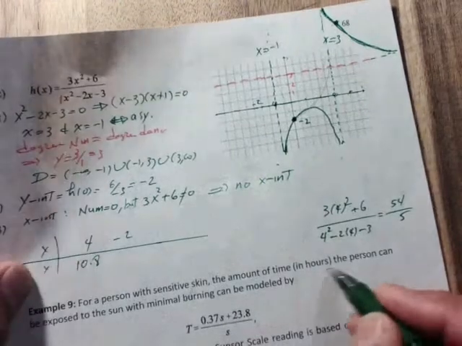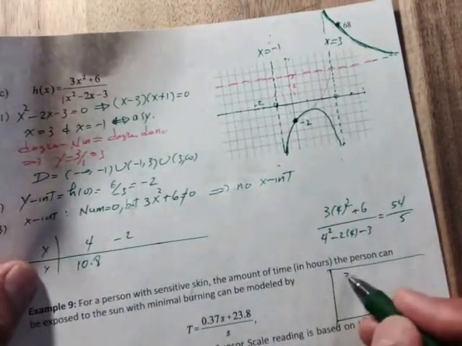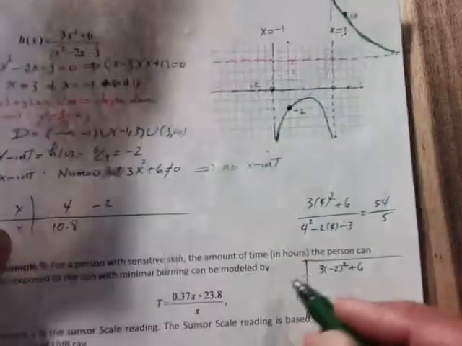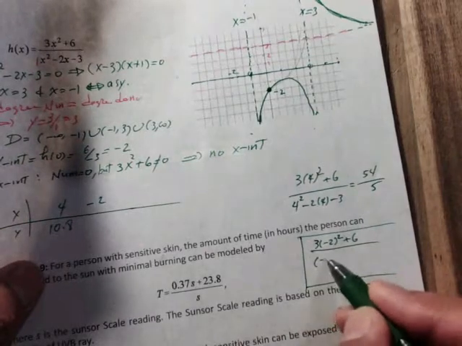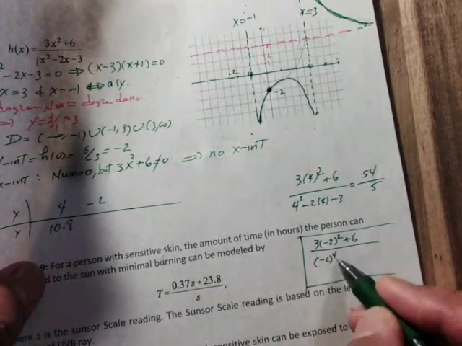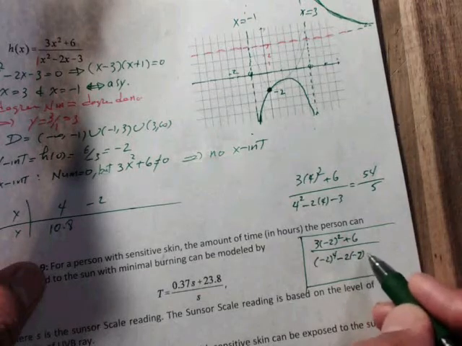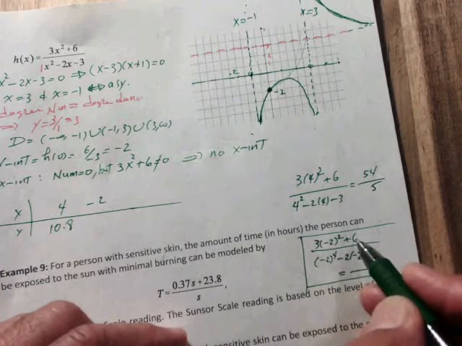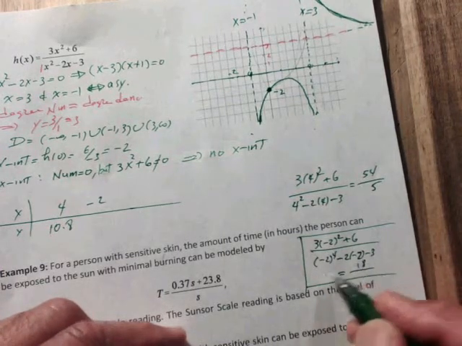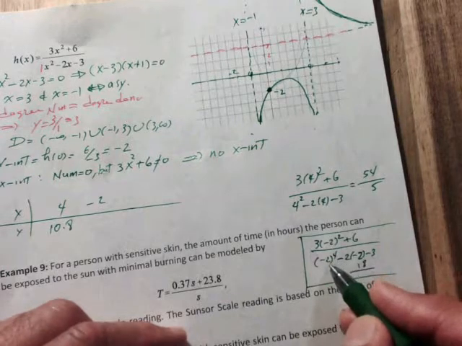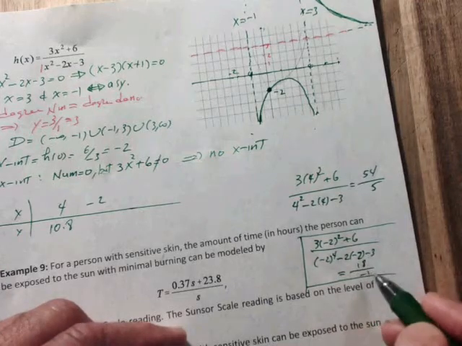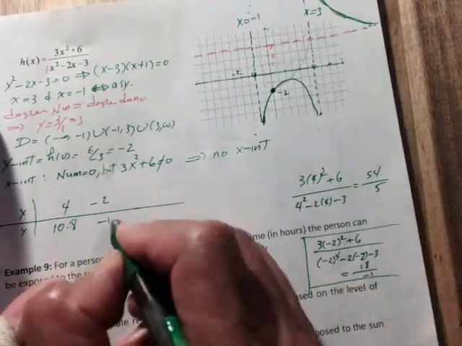If I put -2, what would I get? If I put -2, let me put it right here. 3 times -2 squared plus 6 divided by -2 squared minus 2 times -2 minus 3. So what would I get? -2 squared is 4, times 3 is 12. 12 plus 6 is 18. Then minus 2 times -2 is plus 4. 4 plus 4 is 8, minus 3 is 5. So 18 over 5, something like that.